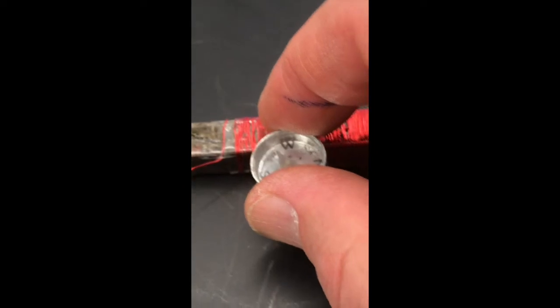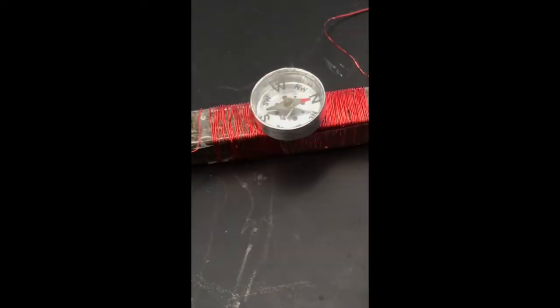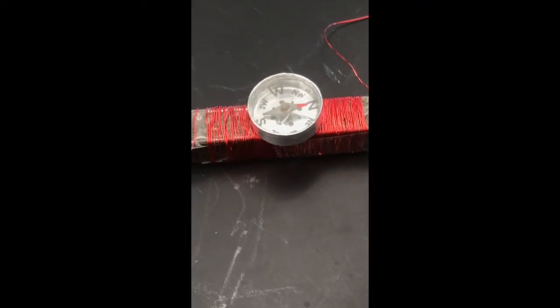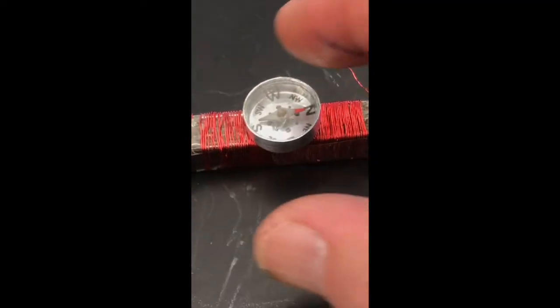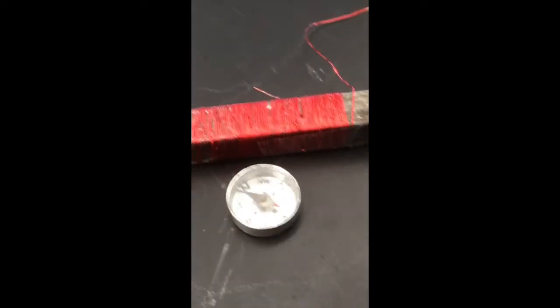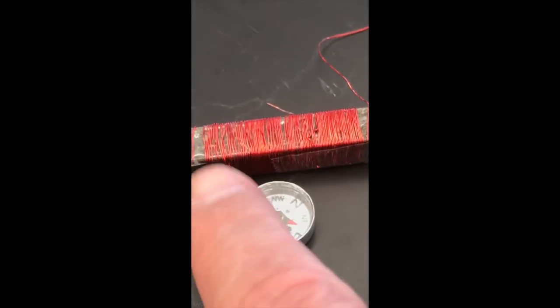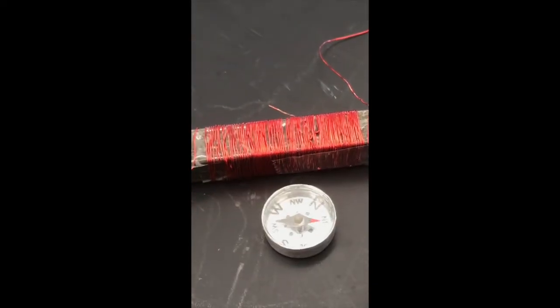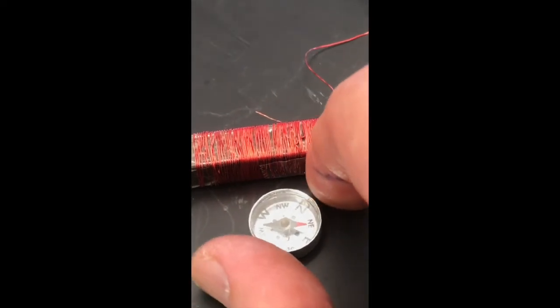And in fact, we can see that the needle points parallel to it here, or here, or over here.